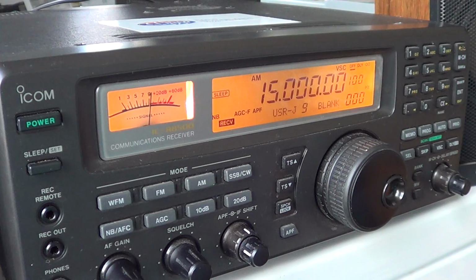The second number that they gave out is the planetary K index, which was 1. Now the K index is basically the disturbance of the geomagnetic field around Earth. You want this number the lowest possible. 1 is really good.